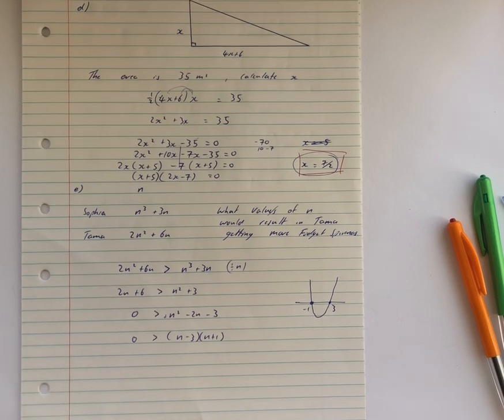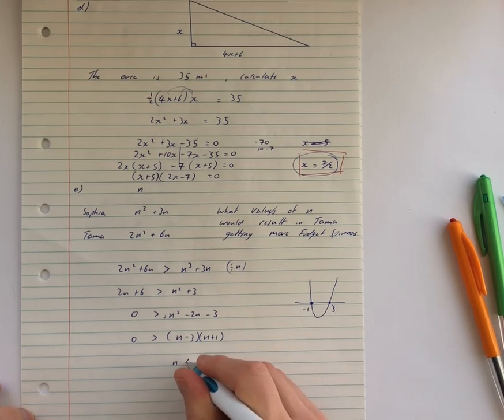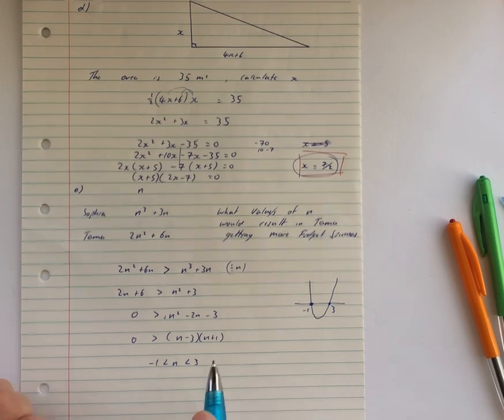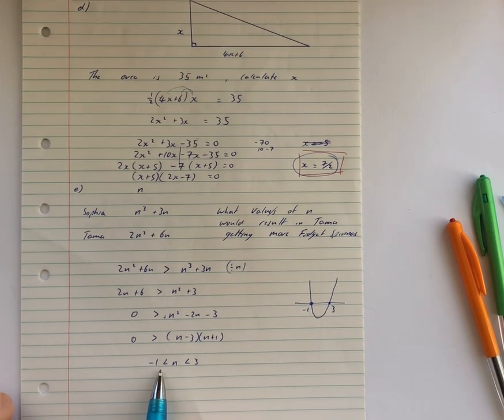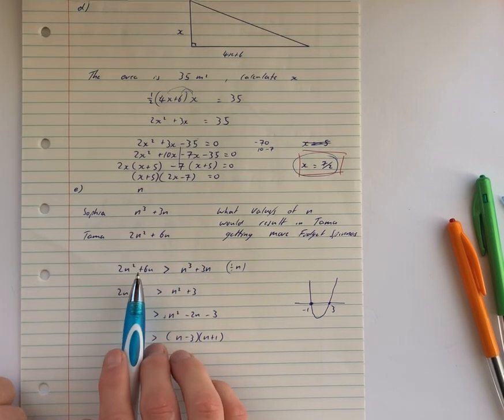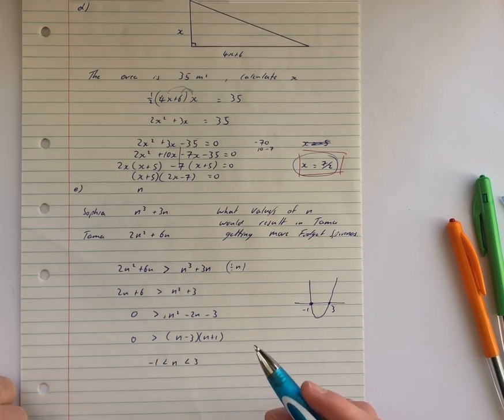So basically the number n must be less than 3, greater than negative 1. In the context of this problem, you can't have a negative, and it can't be 0 either, because back here in the original, you've got 0 greater than 0, so that's not going to work.